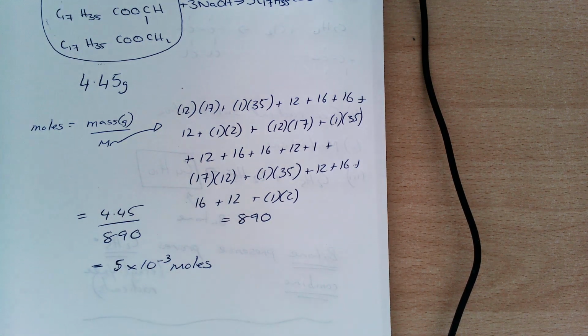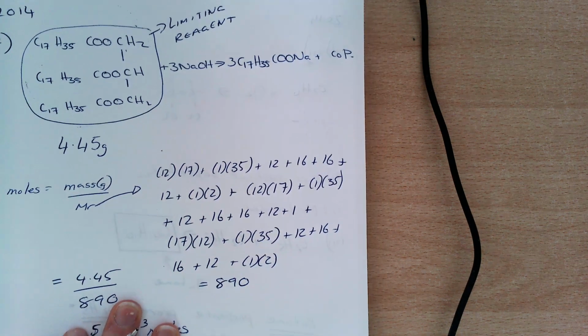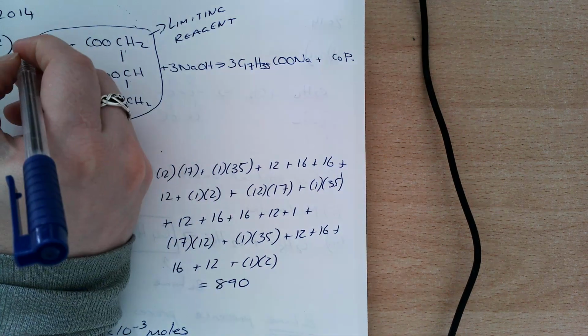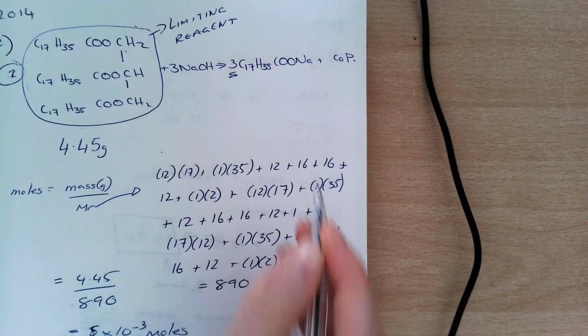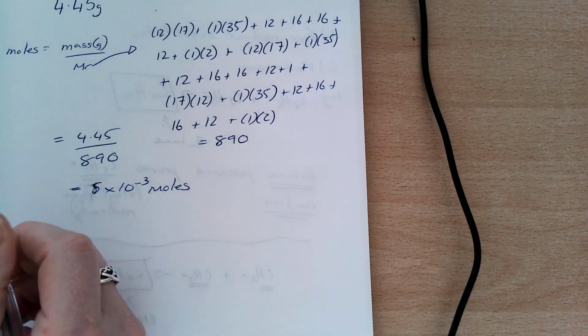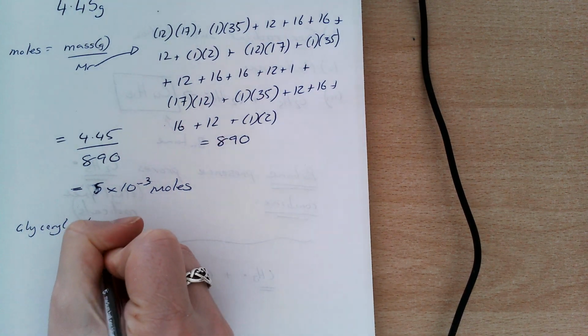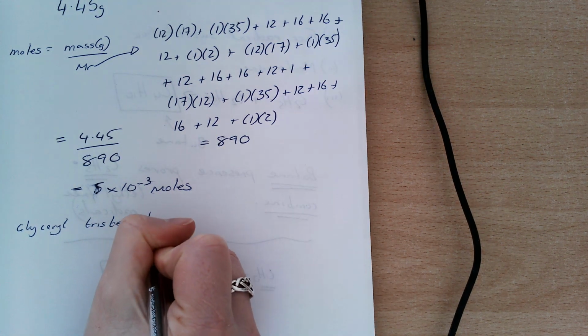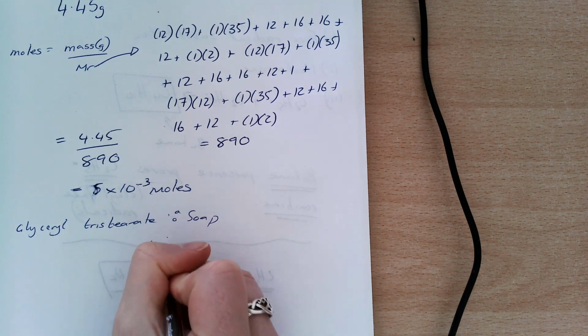I'm asked in the question for the maximum yield in grams of soap, so I have to come back up here to my ratio. There's no number before that, so it's assumed to be 1 is to 3. So my ratio of glycerol tristearate to soap is 1 is to 3.